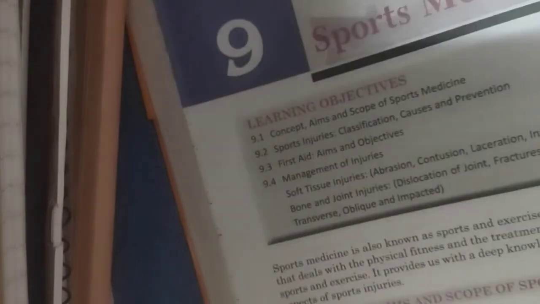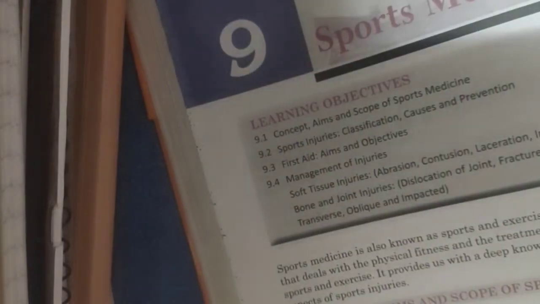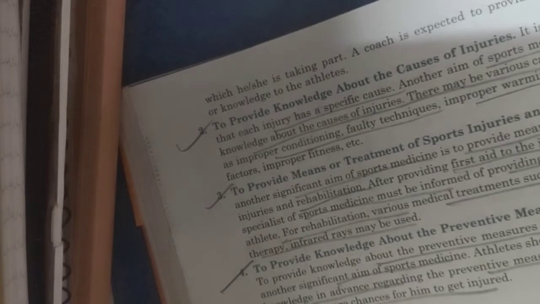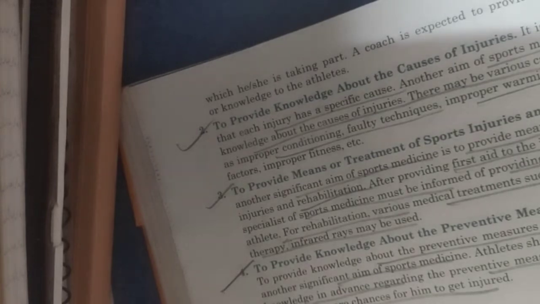So what are the aims of sports medicine? There are four aims of sports medicine. First is to provide the sports person with information about the sports injuries of his or her sport. Each and every sport has its own sports injuries, so every sports person should at least have the basic knowledge of the kind of injuries that they can have in their respective sports.